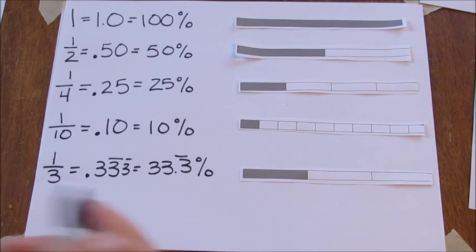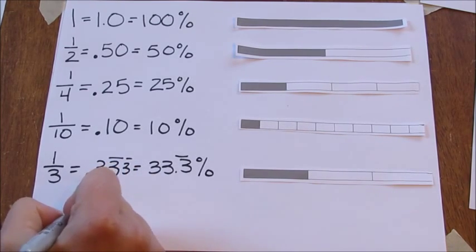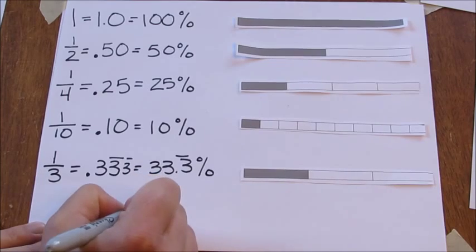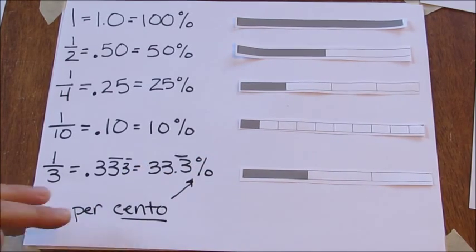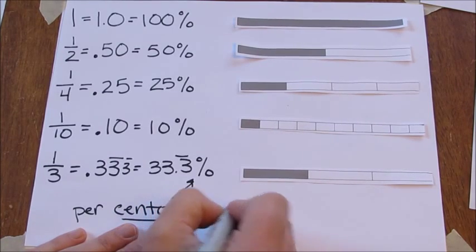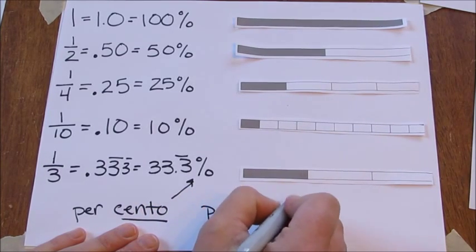If you remember that percento, remember that's what the Romans called the percent sign, is per 100.